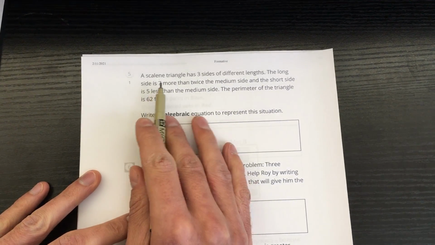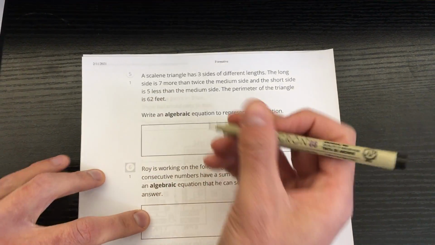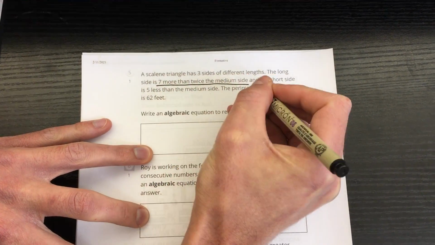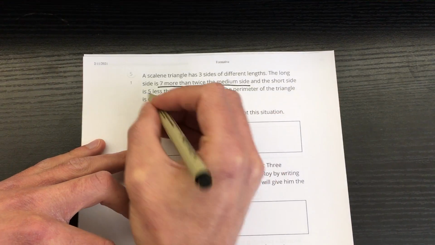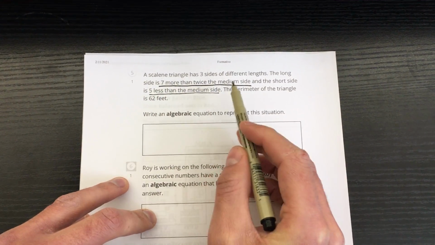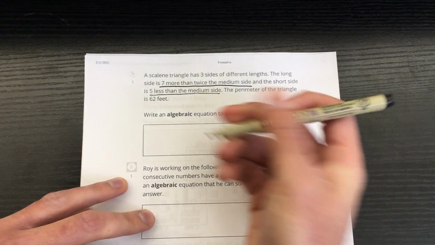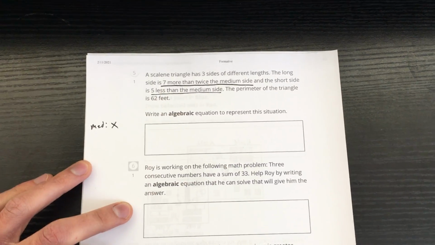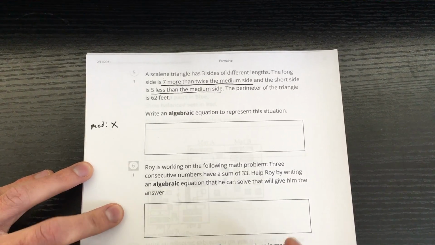The long side is 6 more than twice the medium side. I'm sorry, 7 more than twice the medium side. And the short side is 5 less than the medium side. Notice that both of these are based on the medium side. That means we're going to make the medium side x. Now let's write expressions for the other two.